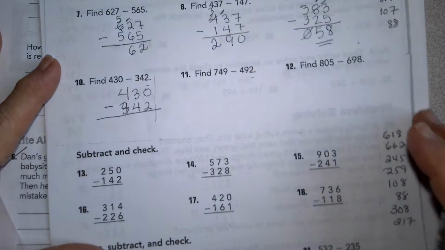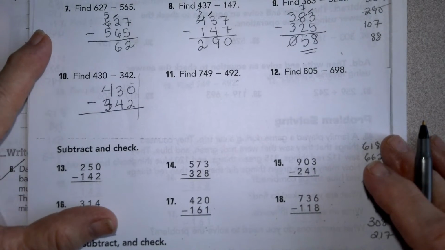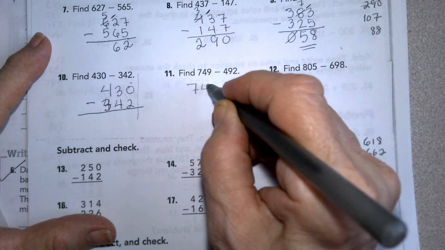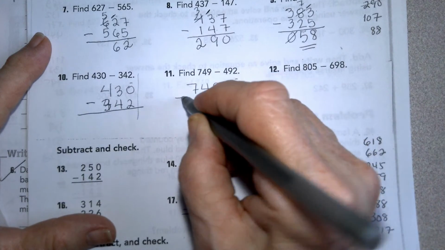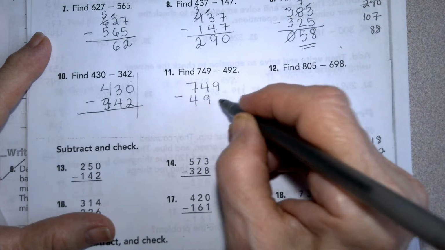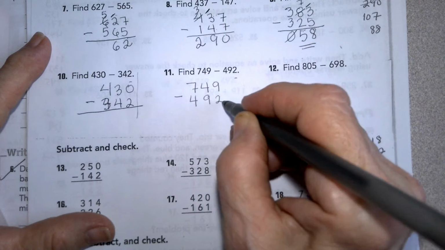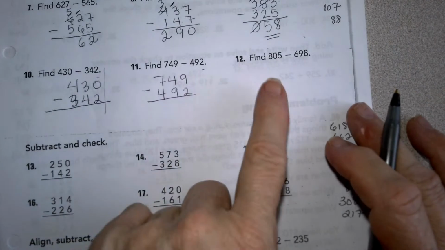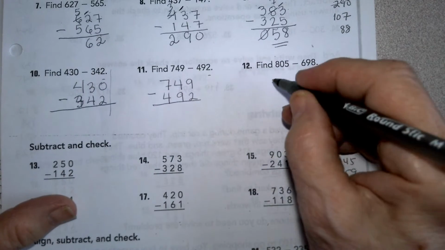I'll go ahead and write this one. Okay, all right. Let's go ahead and write the last one.